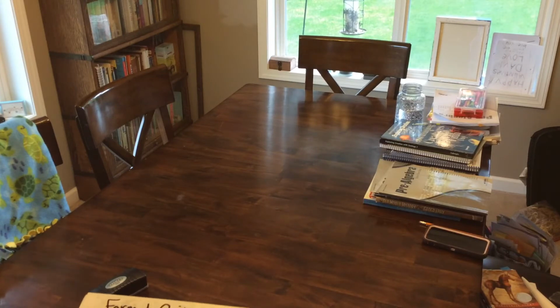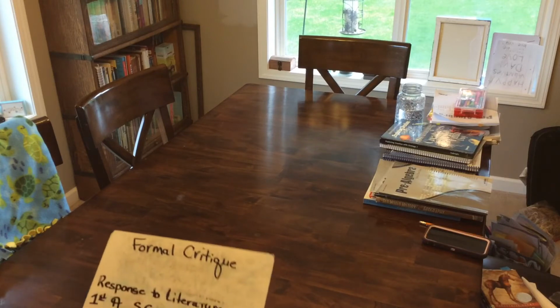Currently we're having a rainy day here. You might see kids running in and out. They're going to be outside in spite of it, I think, today.